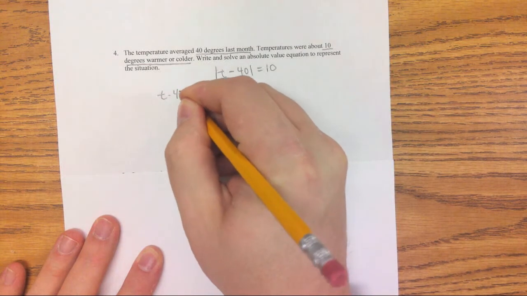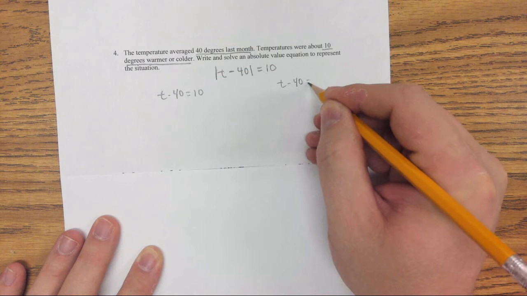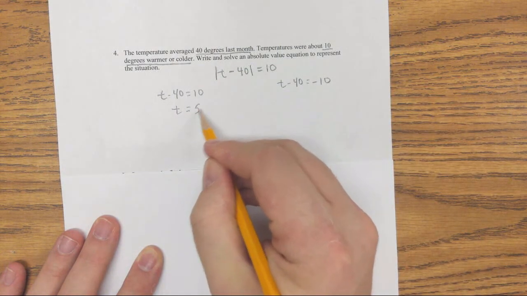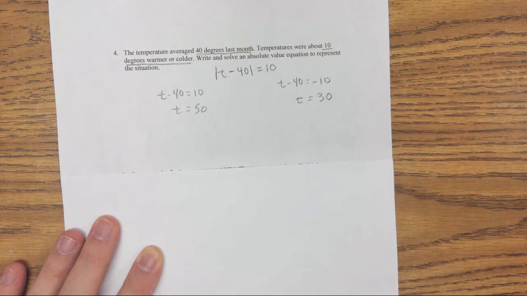T minus 40 equals 10. T minus 40 equals negative 10. So T equals 50, and T equals 30.